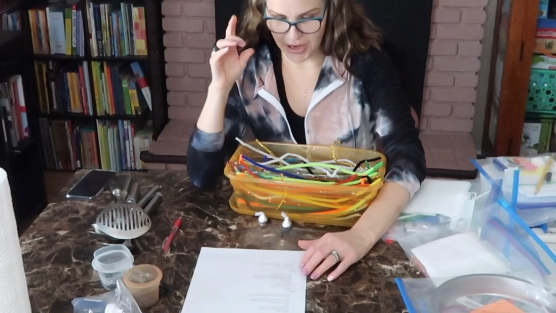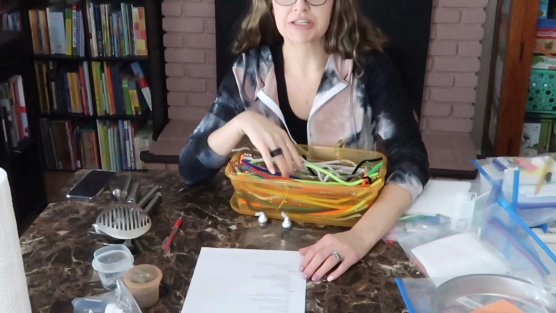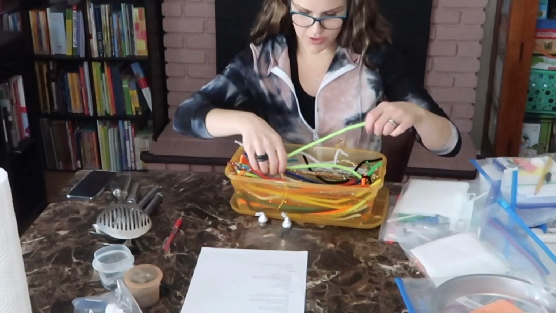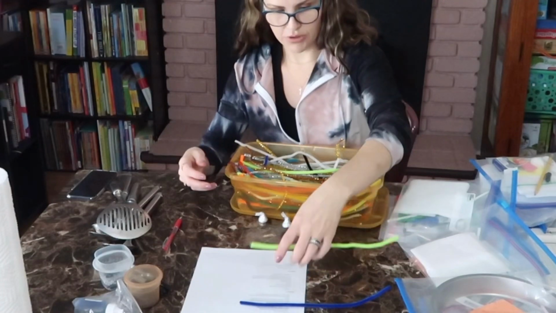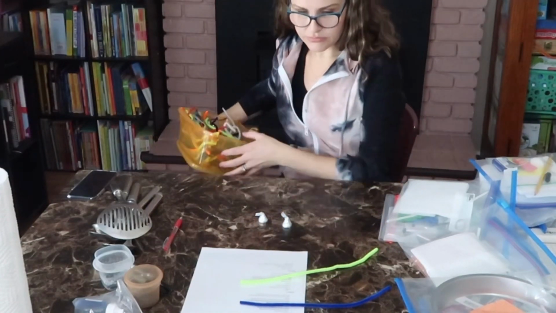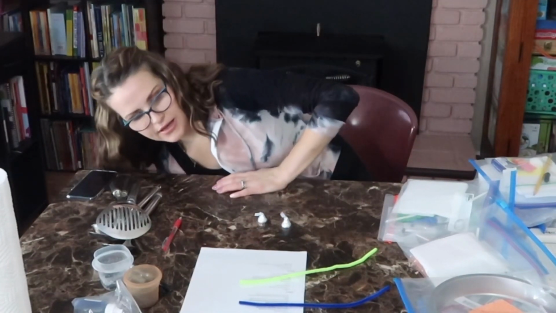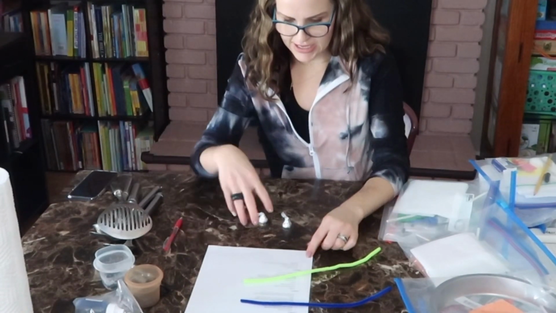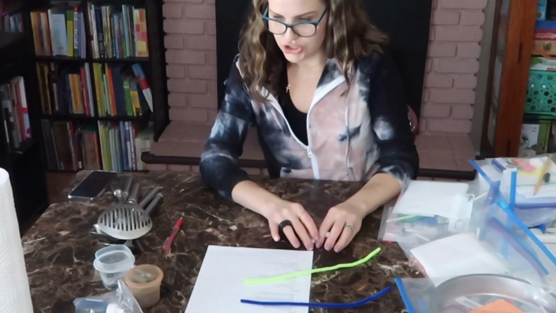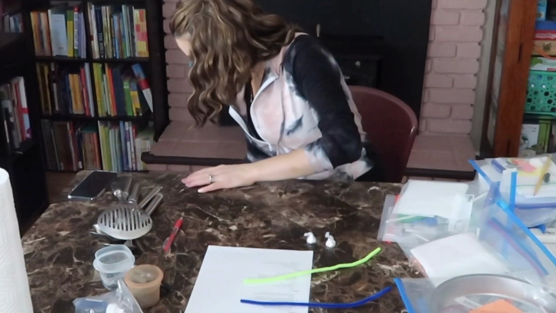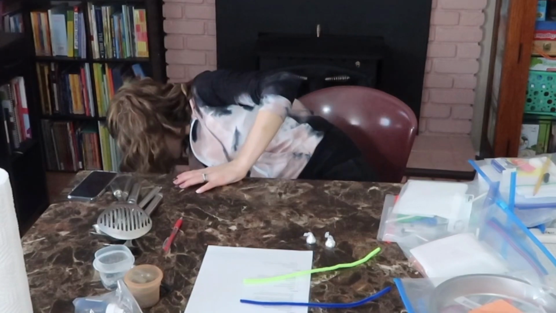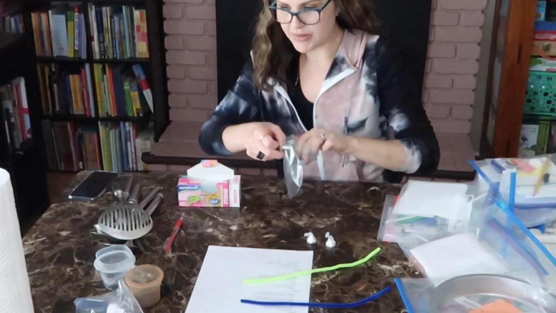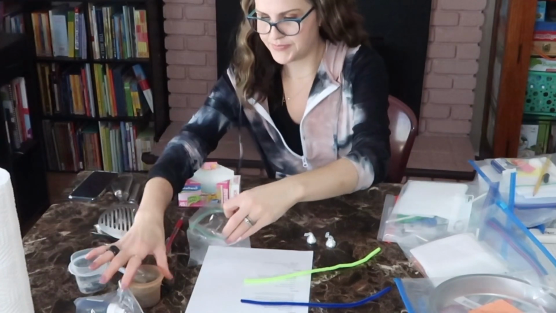Things that I've had to grab, but for the most part it's things that I already have. So I forgot to grab a pipe cleaner for them, so I'll just do a blue and a green. And then I already have the pony beads and the chocolate, so I think I'm gonna put the pony beads in separate bags.